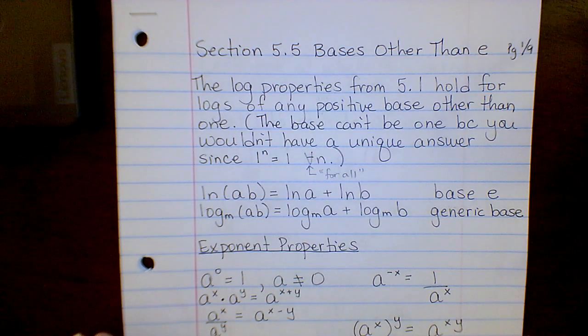So this is section 5.5 on bases other than e. The log properties that we covered in section 5.1, I mentioned back then, but I'll just reiterate here that it does hold for logs of any base. Now I say any base, it's actually any positive base other than 1. The reason it can't be 1 is if you have log base 1 of something equals something else, you wouldn't get unique answers because 1 to any power is always going to be 1.